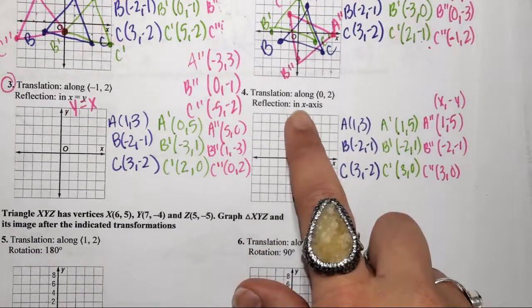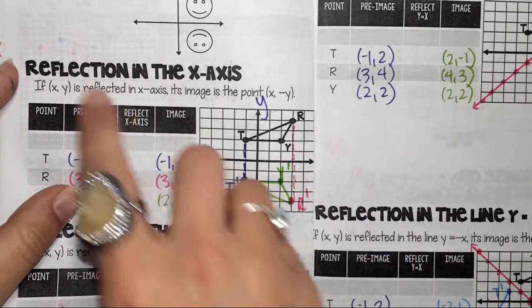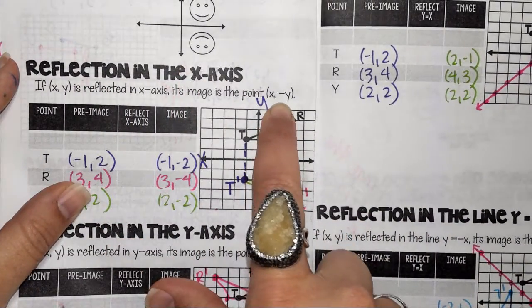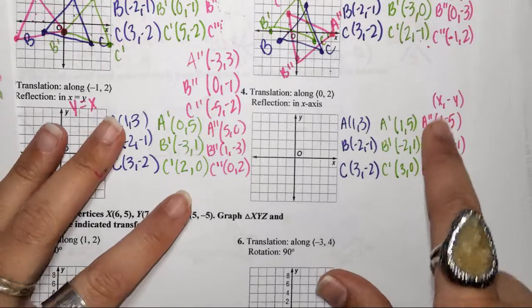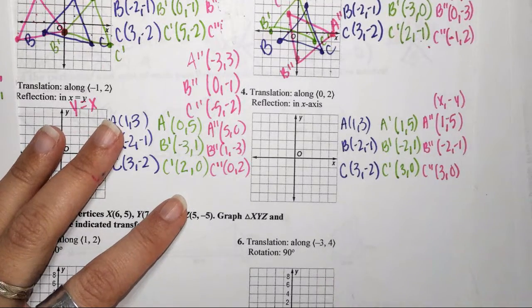Because it says reflection in the x-axis, so I went right here. I looked at reflection in the x-axis. That's (x, negative y). So I leave my x's the same, and then I change the sign of my y.